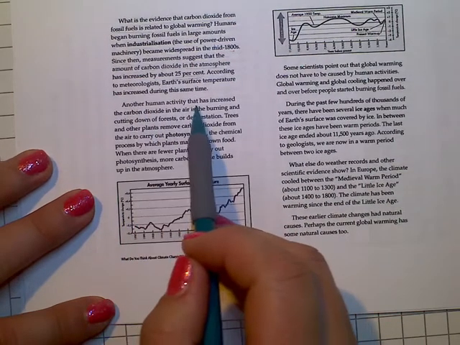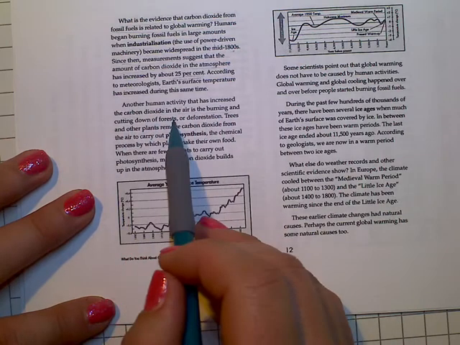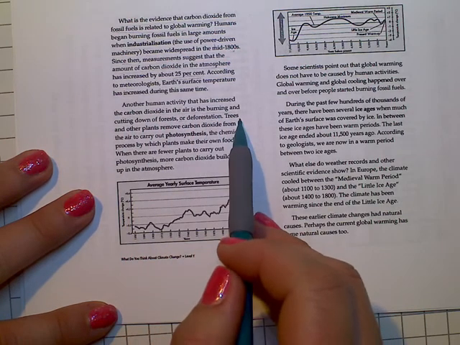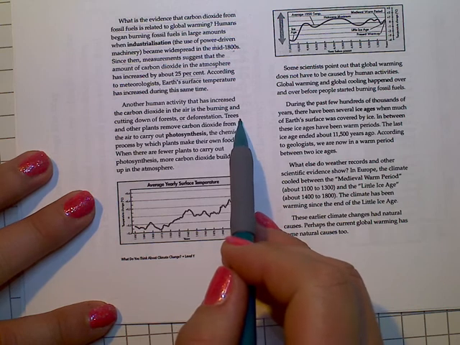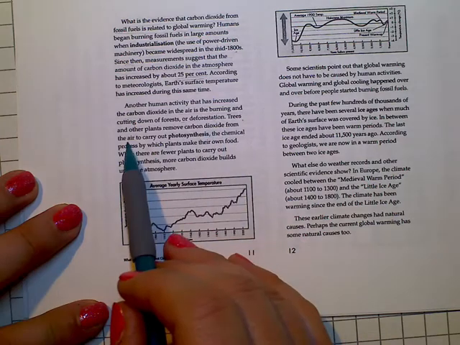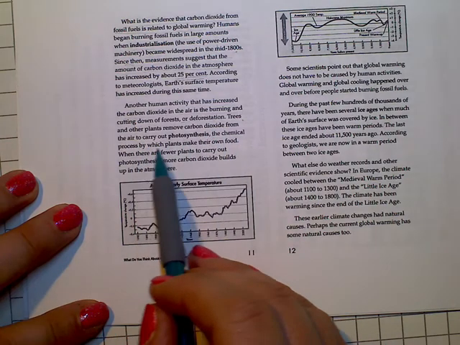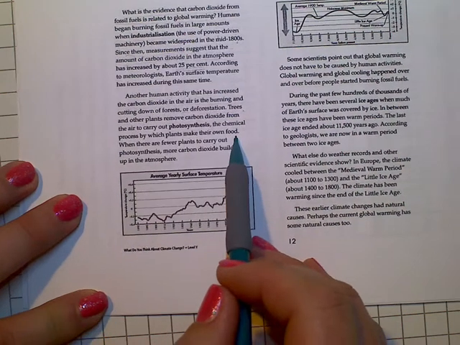Other human activity that has increased the carbon dioxide in the air is the burning and cutting down of forests, or deforestation. You can plant new trees. Trees and other plants remove carbon dioxide from the air to carry out photosynthesis, the chemical process by which plants make their own food.